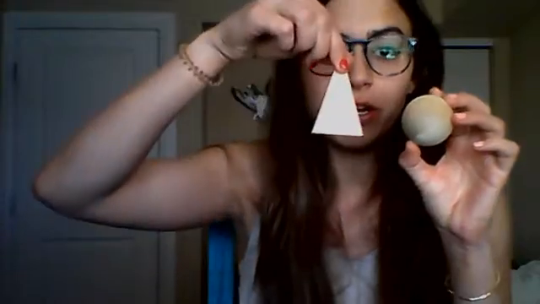So those are our 3 shapes that we talked about. We have our sphere here, we have our pyramid, and we have our triangular prism. If you want to take some time today and go around your house and see if you can find any of those shapes, that would be so awesome. You can take a picture and you can post it in Google Classroom.